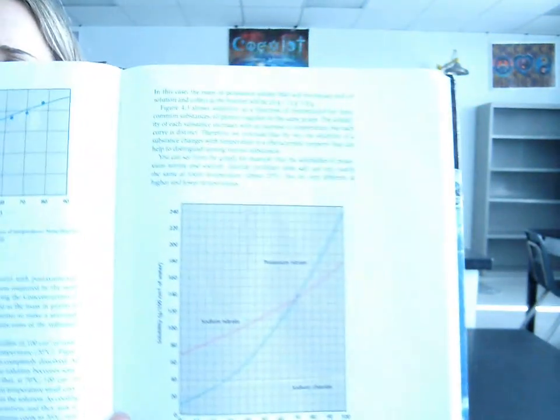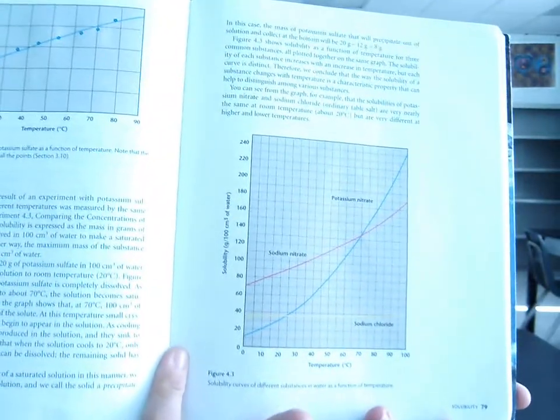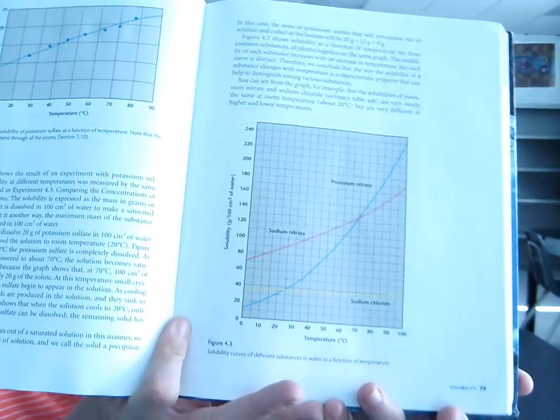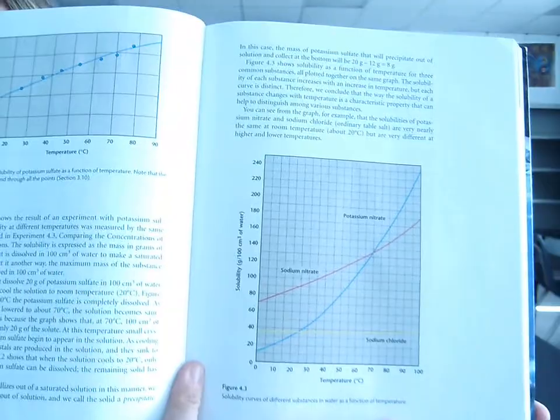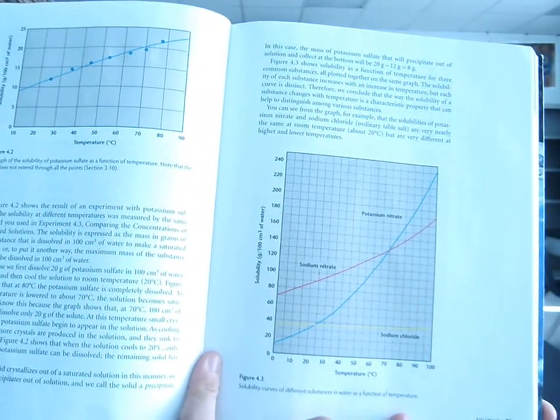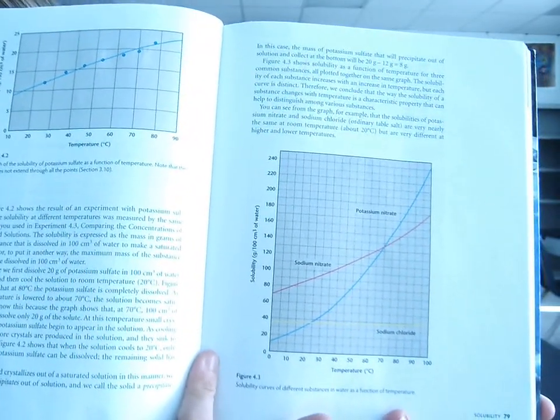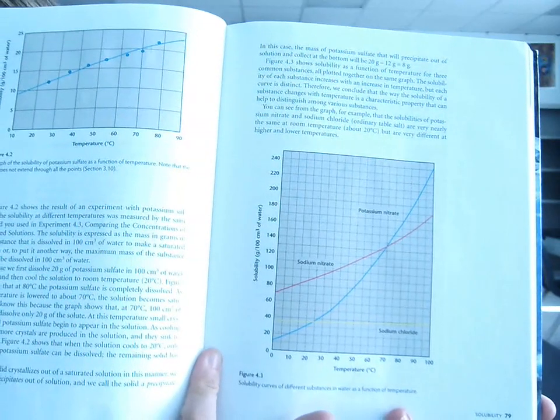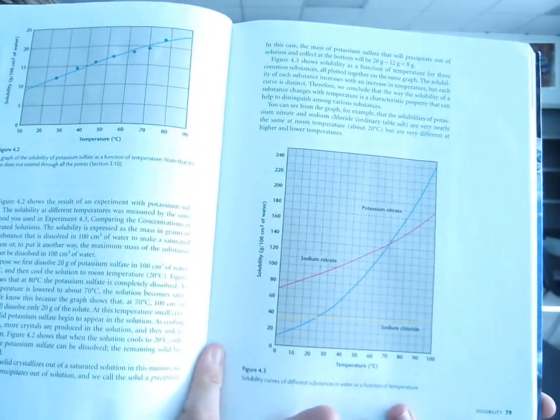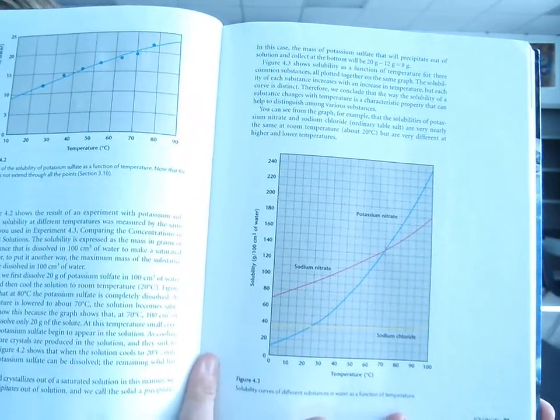The other thing that you're going to want to spend some time looking at, if you're not here, is the graph on the bottom of page 79. We call this a solubility curve. Solubility curves show you the solubility on the y-axis versus the temperature on the x-axis for different substances.